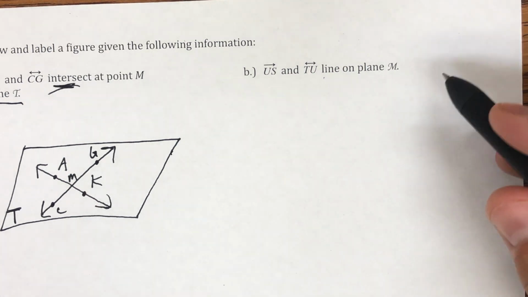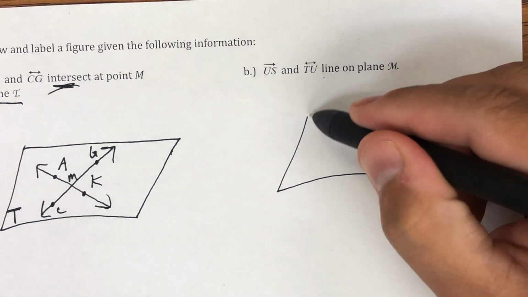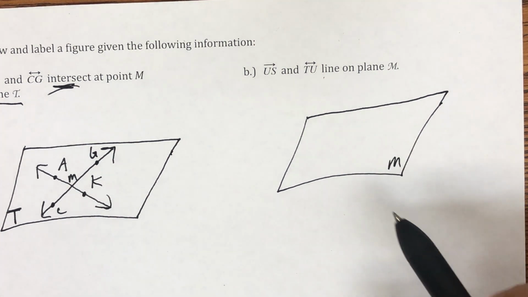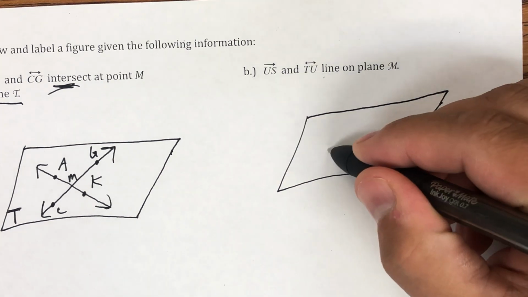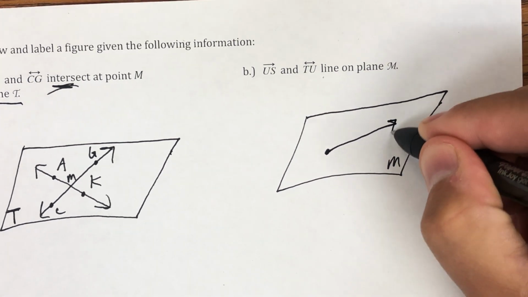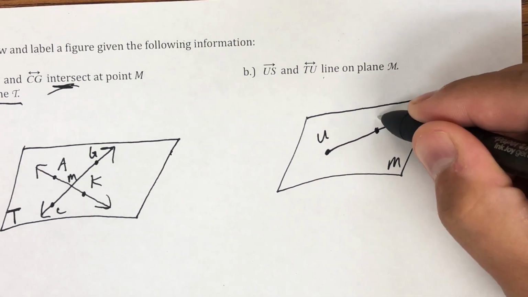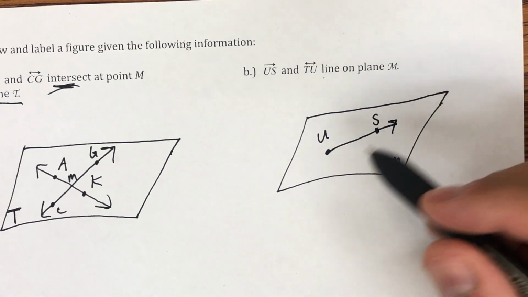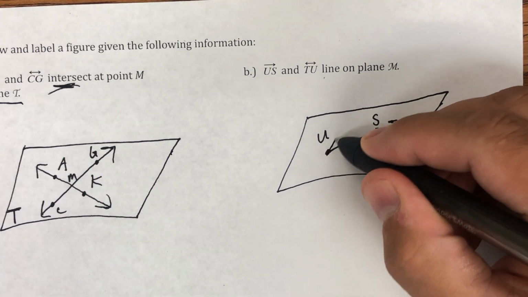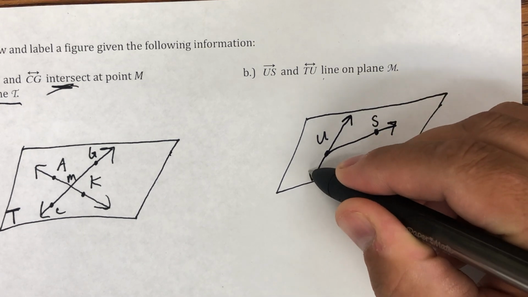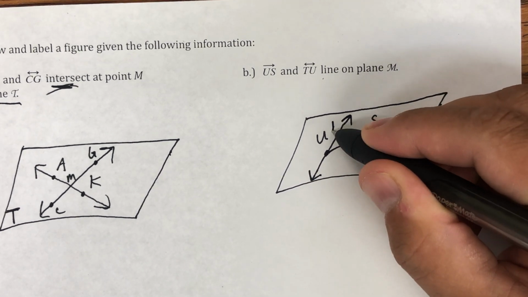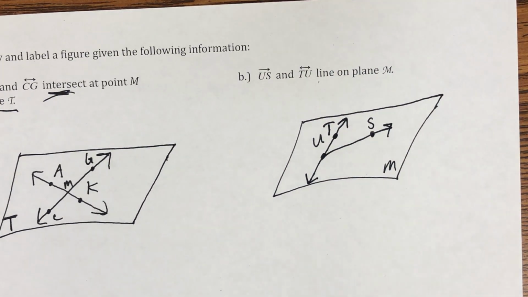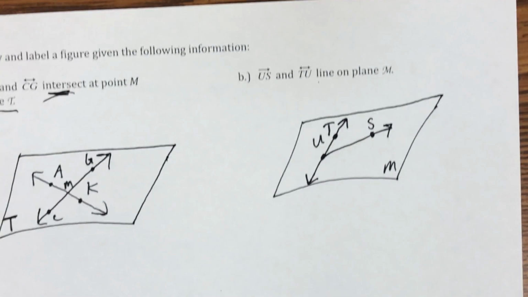Second example, start by drawing the plane. I don't really care how you draw your four-sided figure. There we go, plane M. And let's start by drawing US. US is a ray. Starts at U, goes to S. And TU lie on plane M. Now TU is a line, so T, I don't care. I'm going to go something like this and make a line and call this T. So point U and point T make this line going up and down. It's still on the same plane. You could have really drawn that line facing any direction.